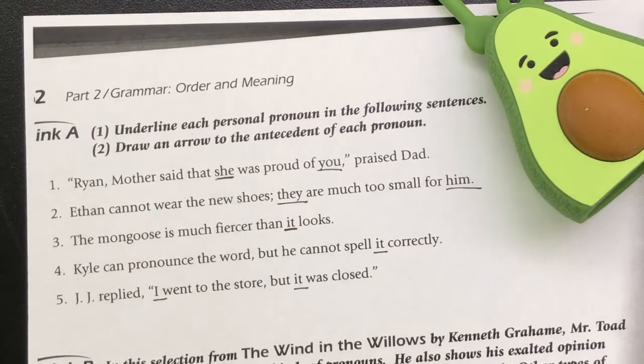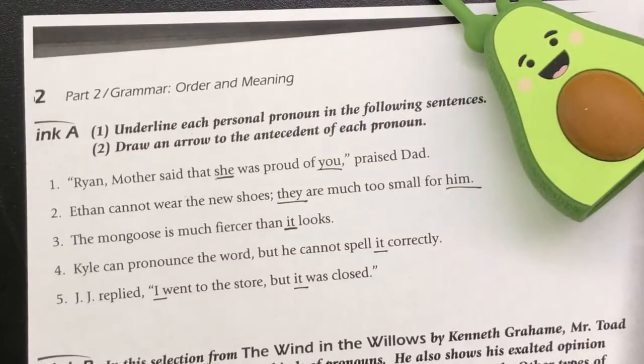I'm on page 161. You are looking at page 162, but just so we review real quick, a pronoun is a word that takes the place of a noun. You guys read that on page 161. Then an antecedent is a noun for which a pronoun stands. And we're going to do an exercise right now here in Think A, where we're going to not only look for the pronoun, but also look for the antecedent.